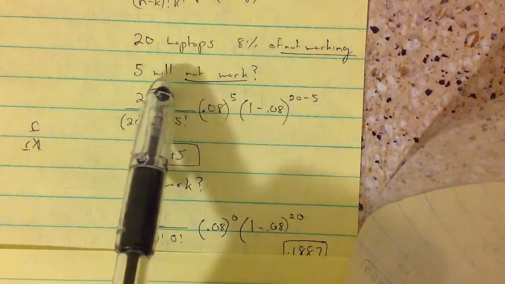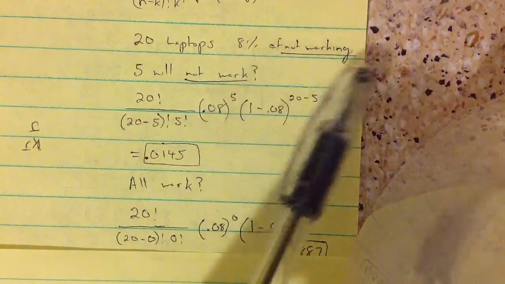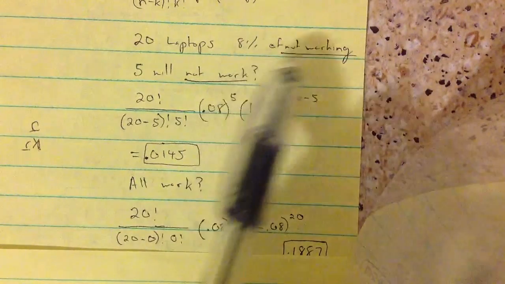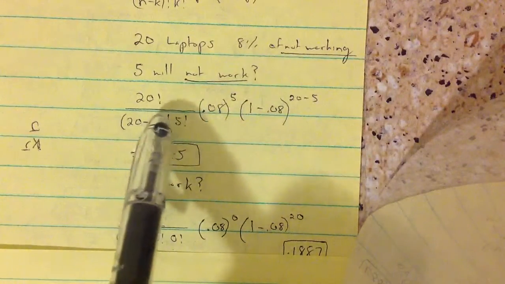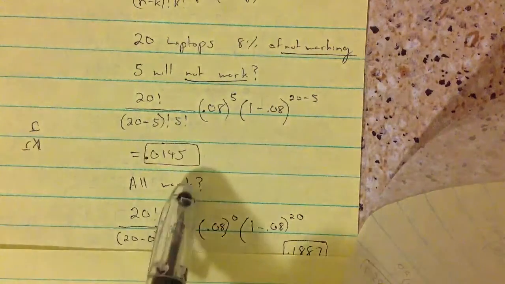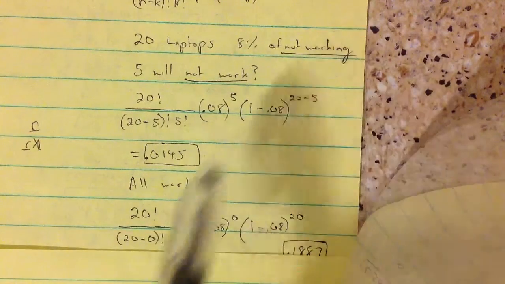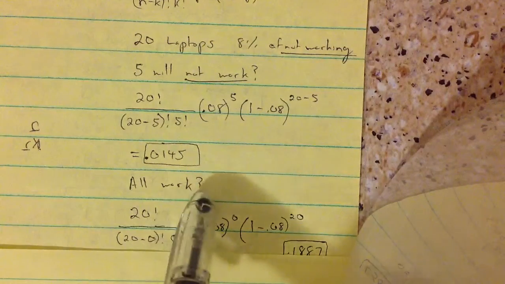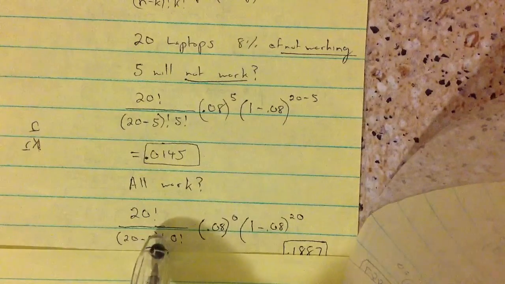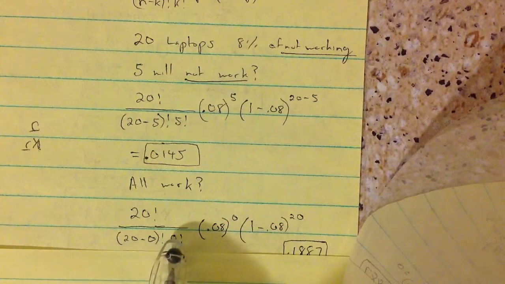Because here it said 5 will not work. So it was agreeing with what this was saying. So then we do put k as 5. But here, since all of them work, it's against this. It's not following it. So it's a failure. So it's going to be 0. So k is 0 here too.